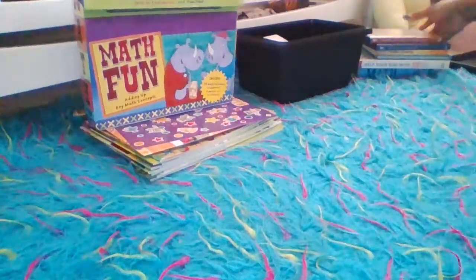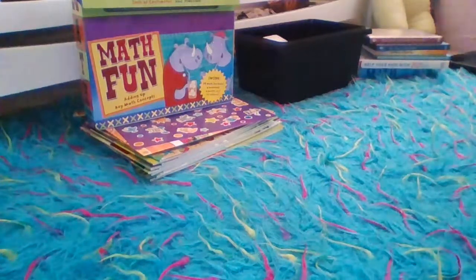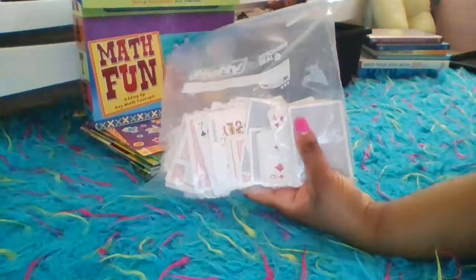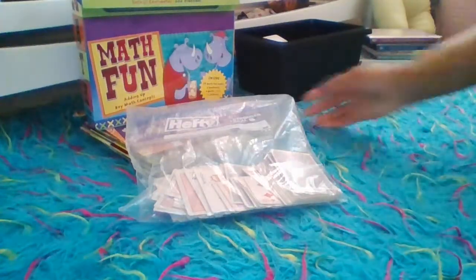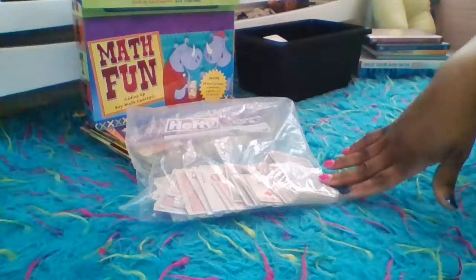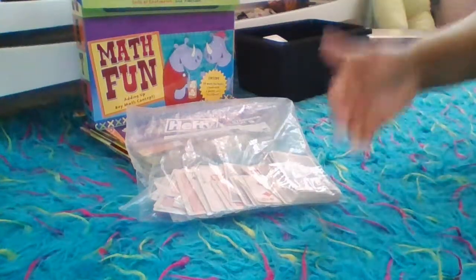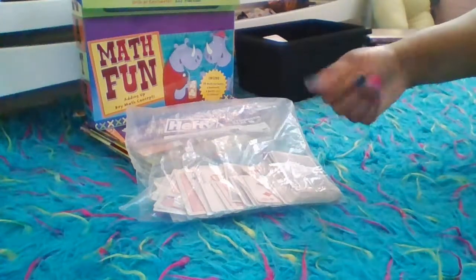Some other resources that I use is plain old cards. Me and my son, we like to play battle with these cards. So we play 21 and we play battle. Basically, we take the card, flip it over, and then we take cards out of the deck and multiply as we get additional cards.